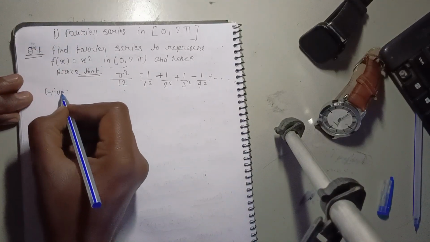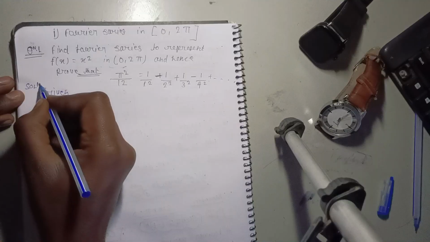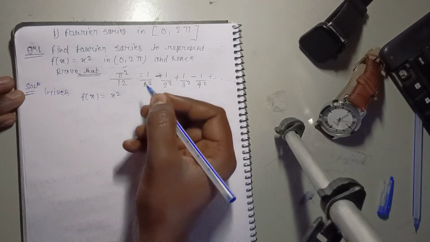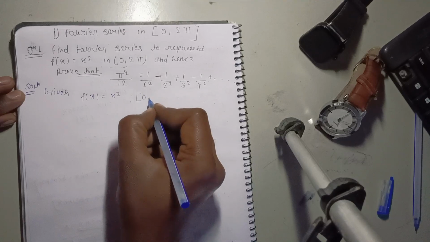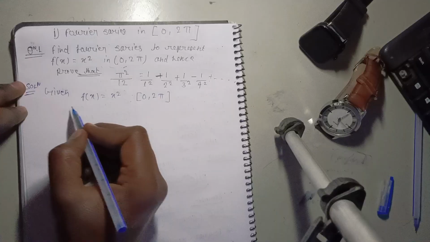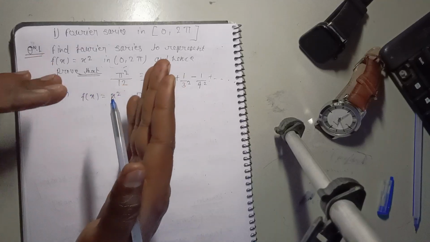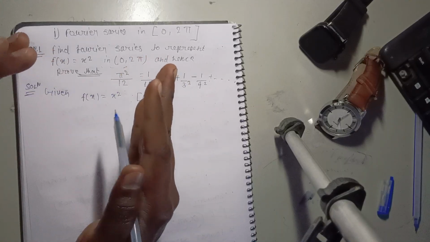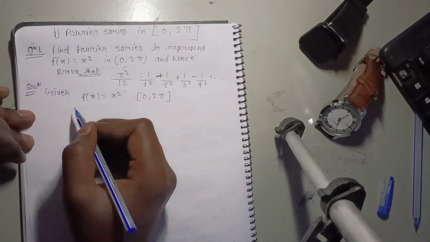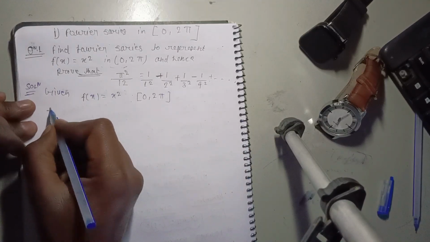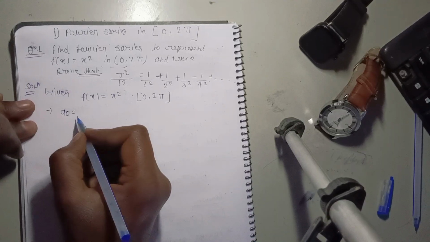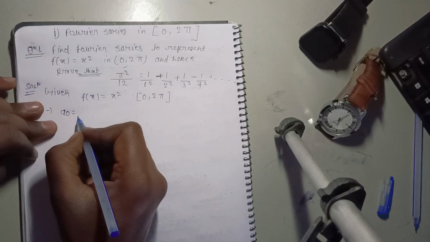As we have been given, f of x is equal to x square, and the interval is 0 comma 2 pi. So what can we do here? I need to increase speed so that I can cover it as soon as possible. Although it is a very lengthy question, I'm just trying to solve it. So we know the Fourier series. For the Fourier series, first of all we need to find a naught.